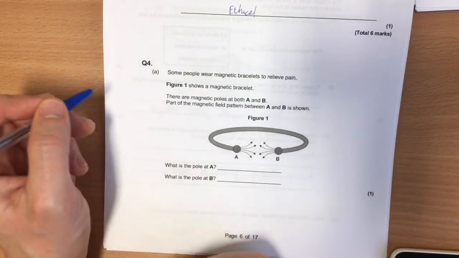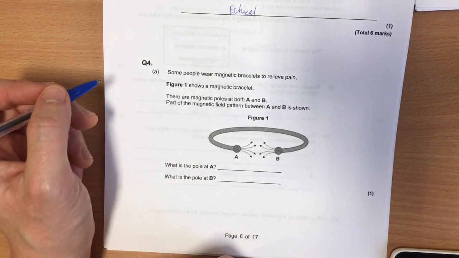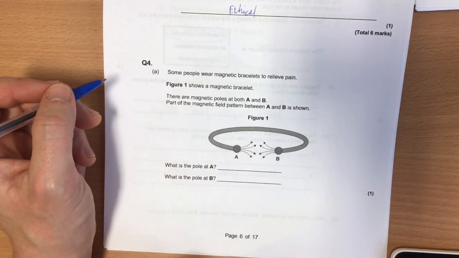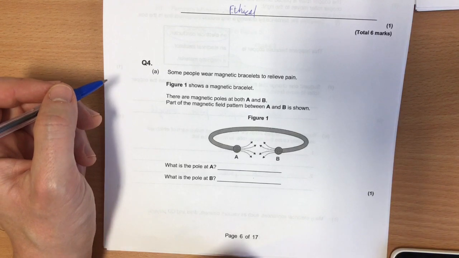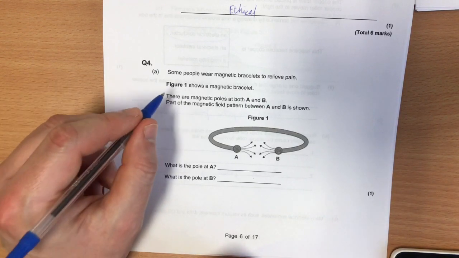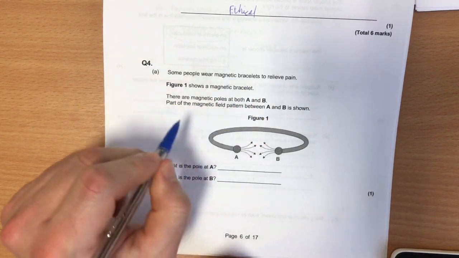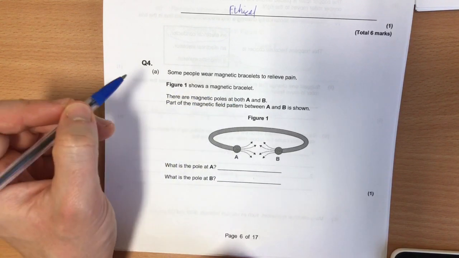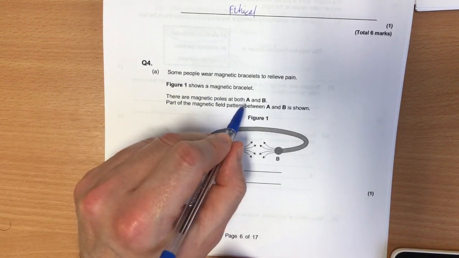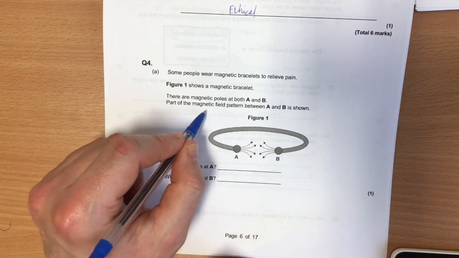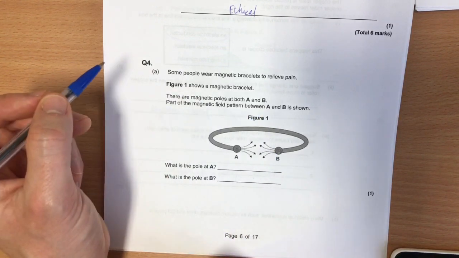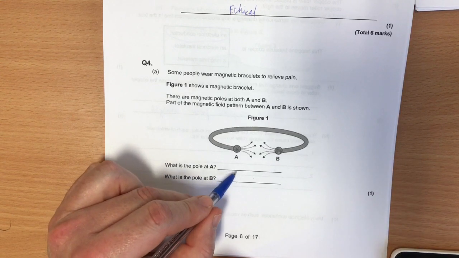Question 4. The questions start to get a little bit more challenging now, but you'll notice that there are still similarities between the questions that appear here and the questions that were appearing at the start. Some people wear magnetic bracelets to relieve pain. Figure 1 shows a magnetic bracelet. There are magnetic poles at both A and B. Part of the magnetic field pattern between A and B is shown. What is the pole at A?